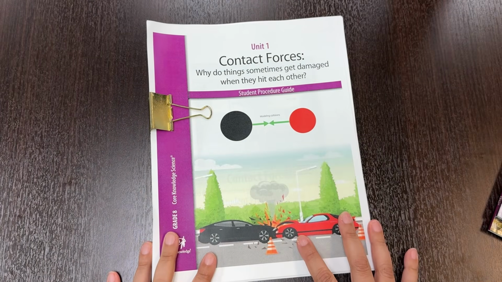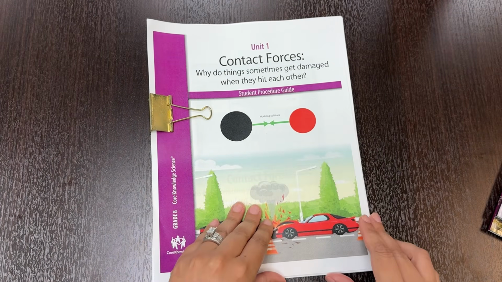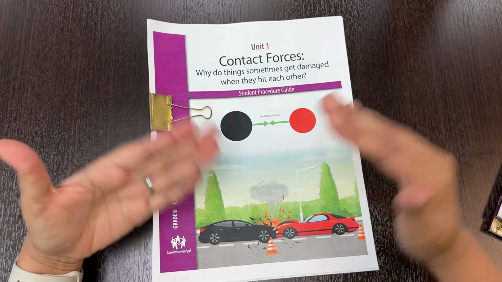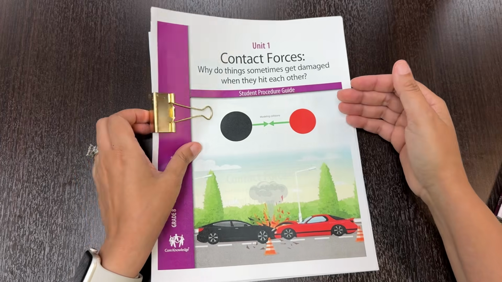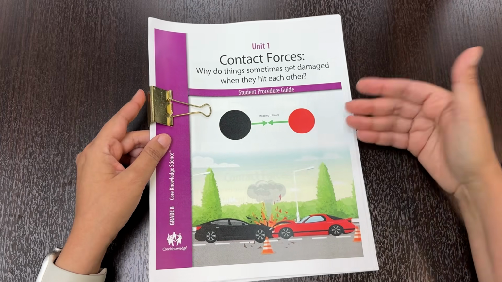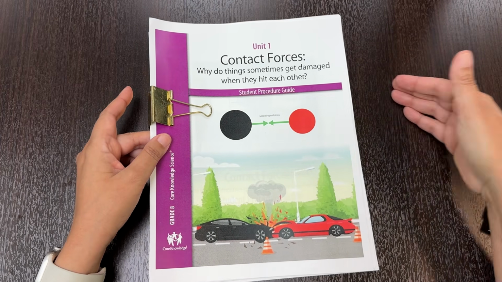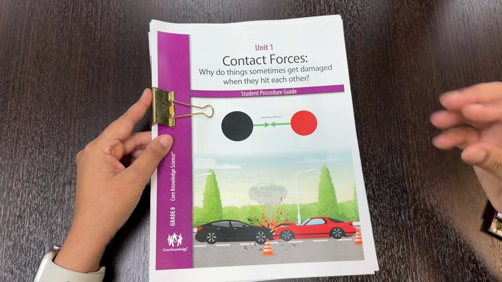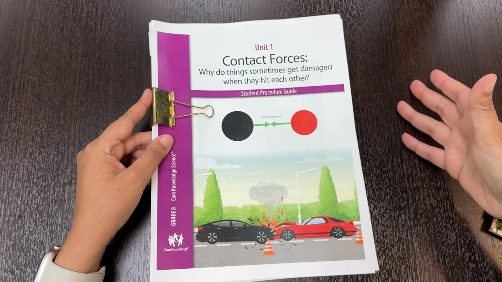So what we're going to look at is the components. I have here the student procedure guide, and the student procedure guide is going to have their step-by-steps of what they're actually going to do, their hands-on activities. Once you present a lesson, you can hand them this guide and they can follow along if they're at that level of independence. If not, you guide them through it.